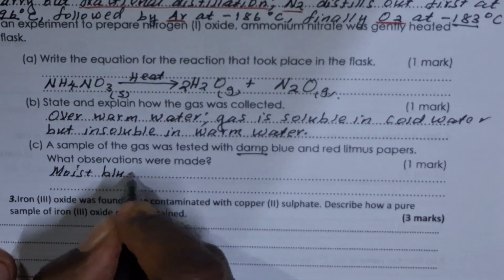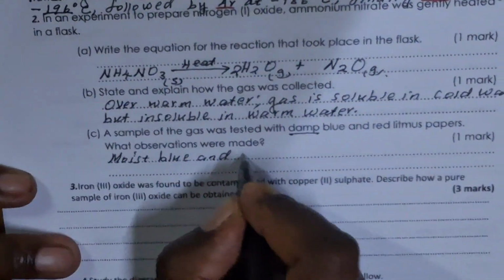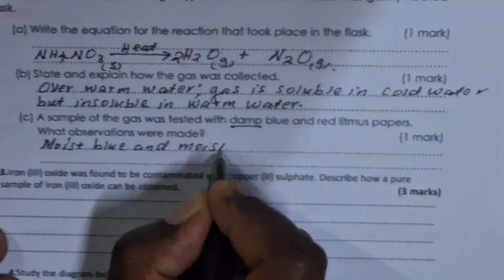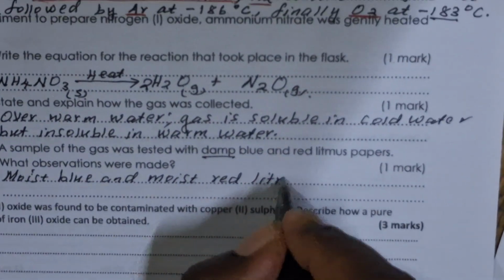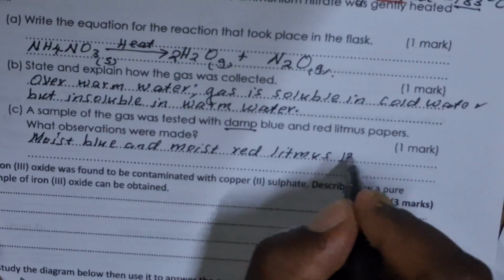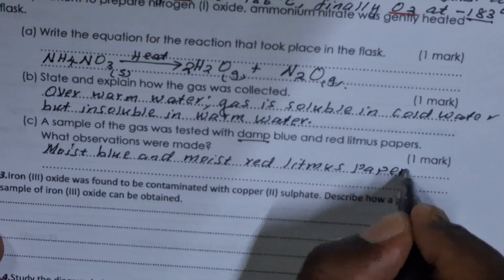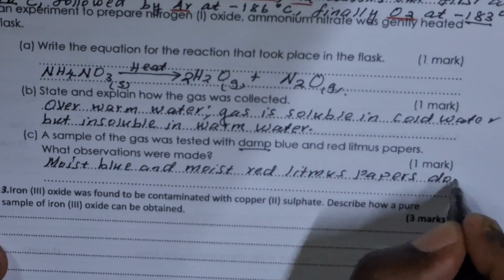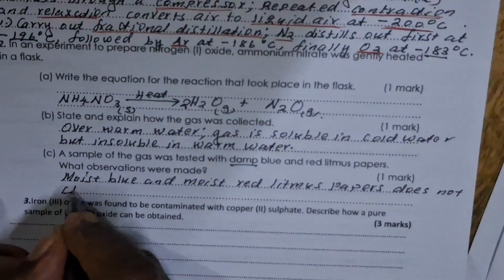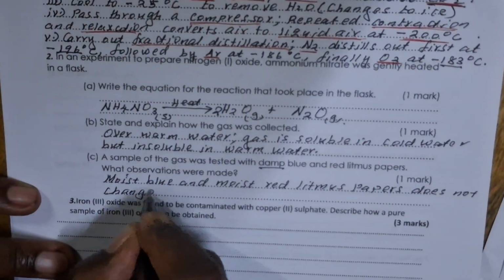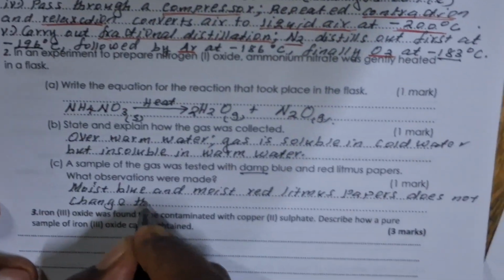moist blue, and moist red litmus papers does not change their color.